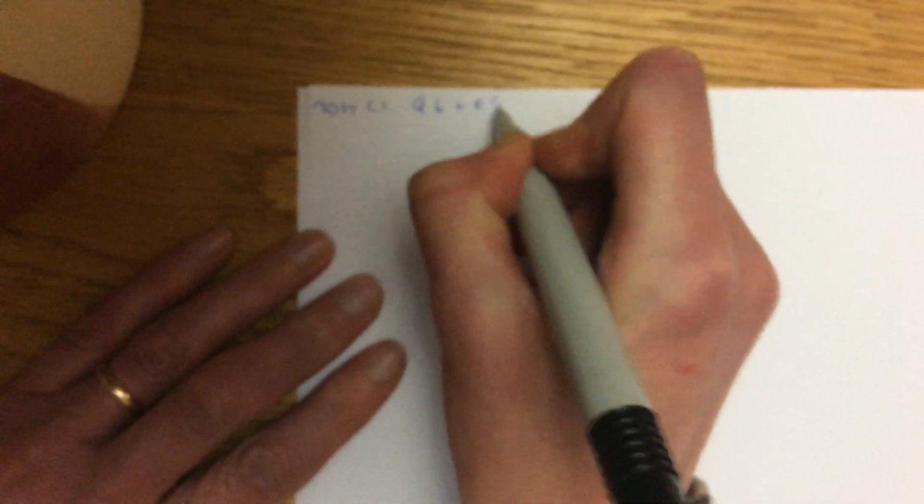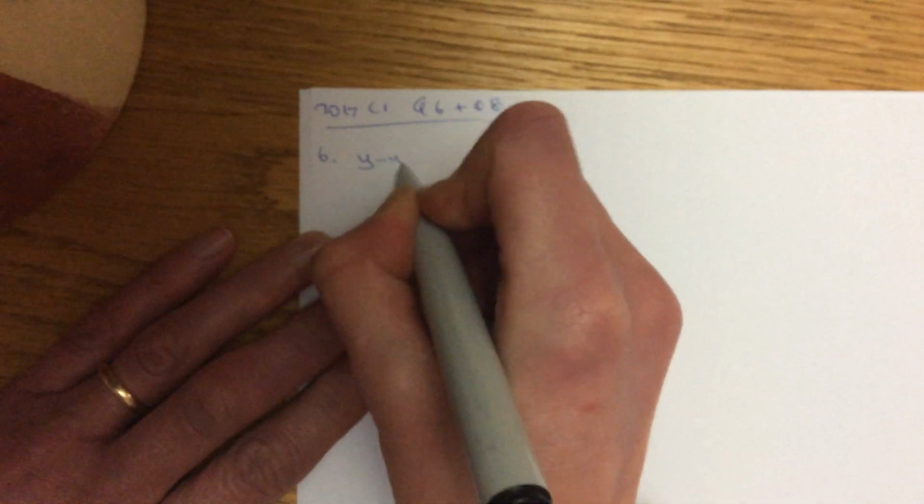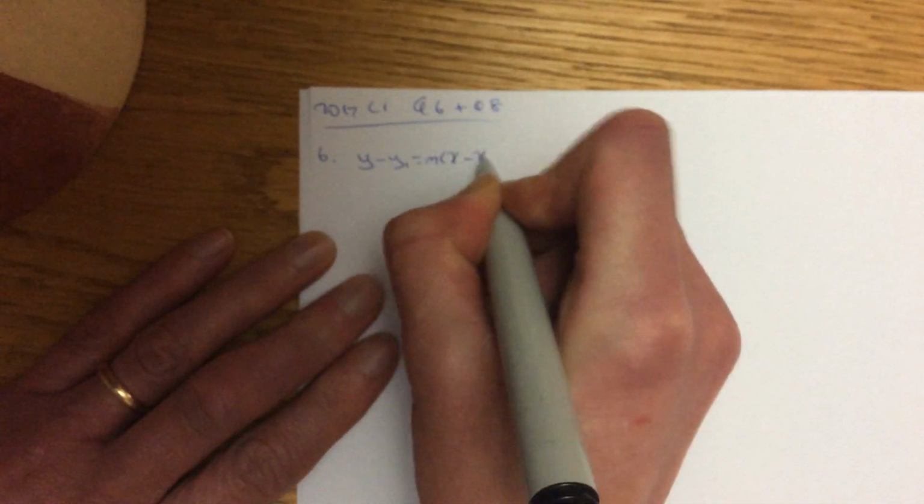Okay, having a look at 2017 C1, and there's two questions: question 6 and question 8. So question 6, equation of a tangent. Write out your formula first of all.